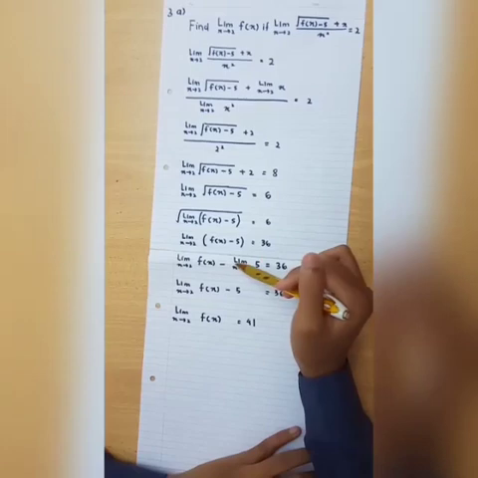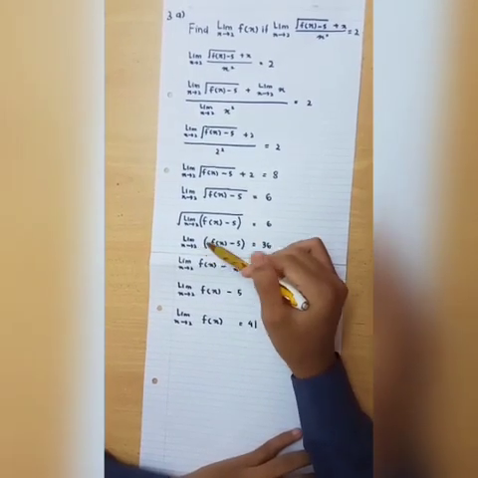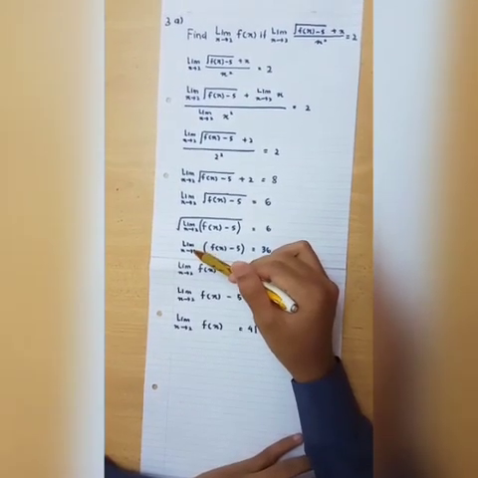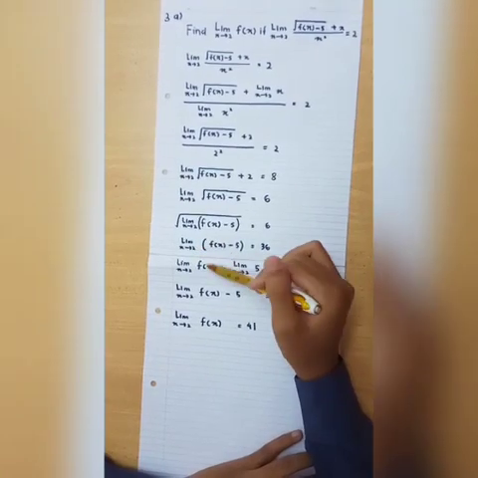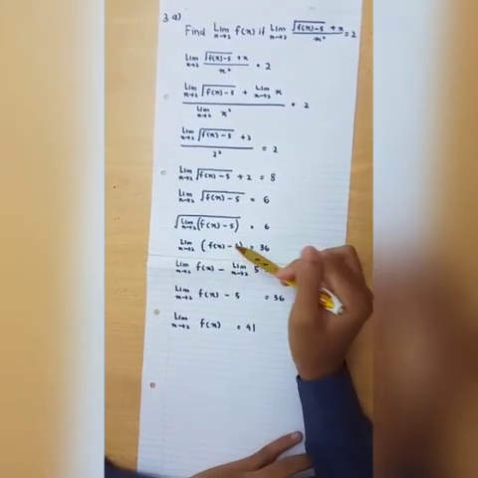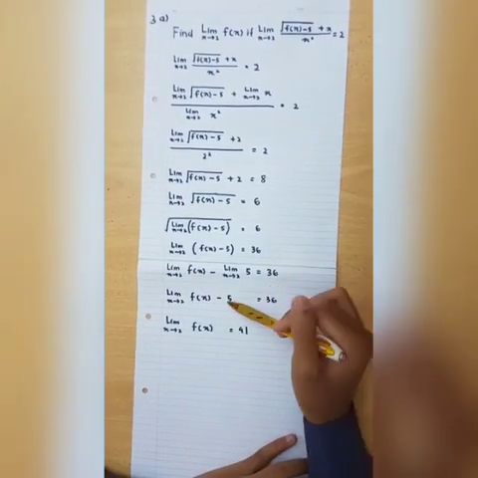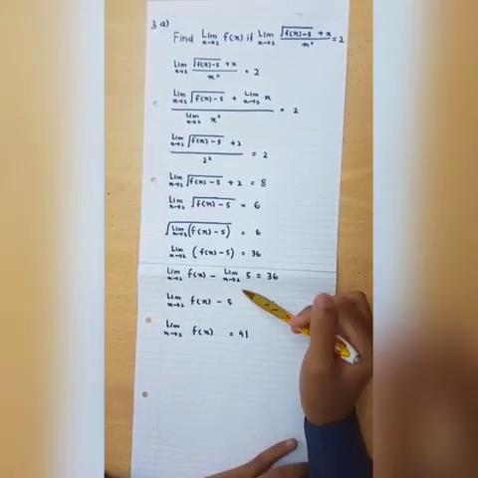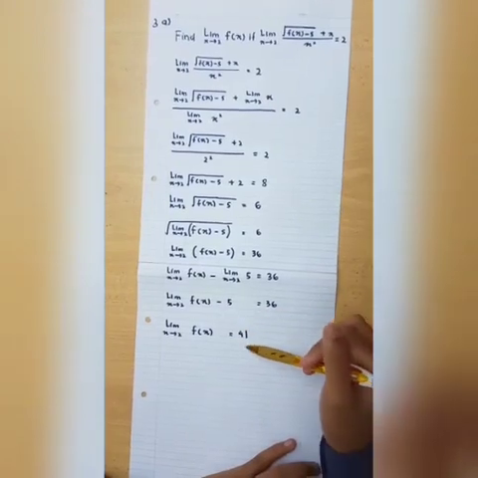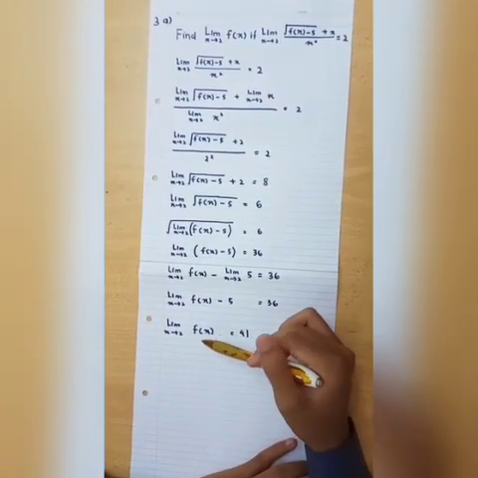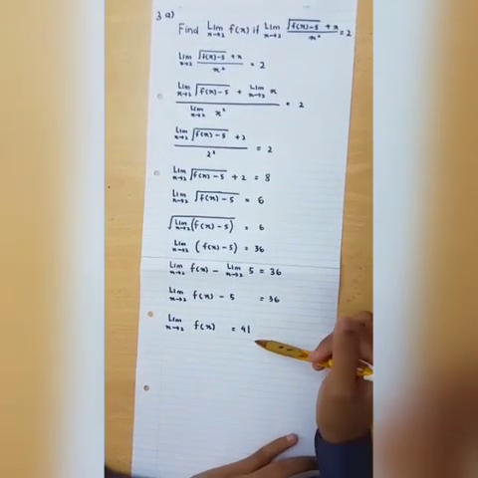Then we solve it: we expand each item in the limit, so we get this equation, and we solve until we get the limit as x approaches 2 of f(x) equal to 41.